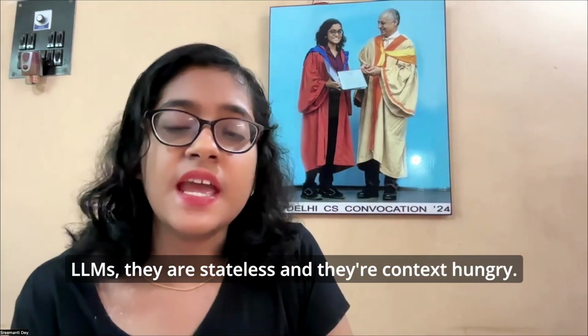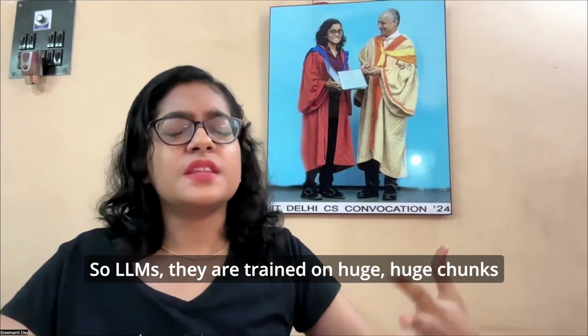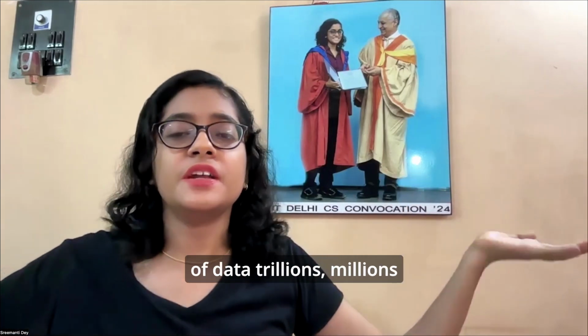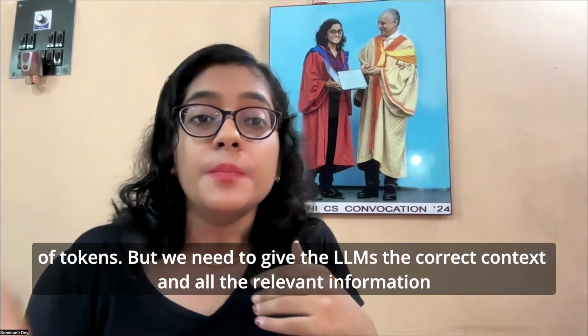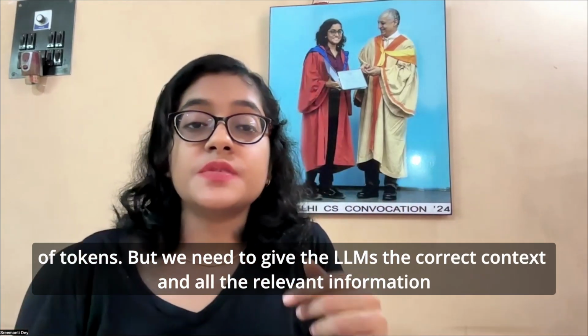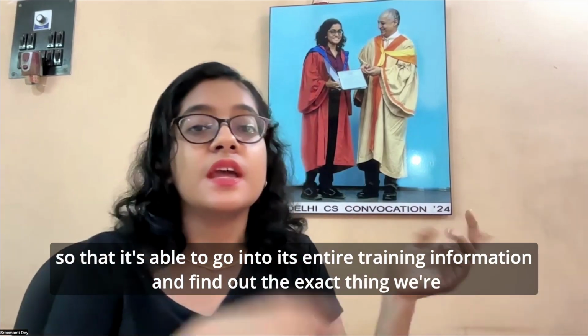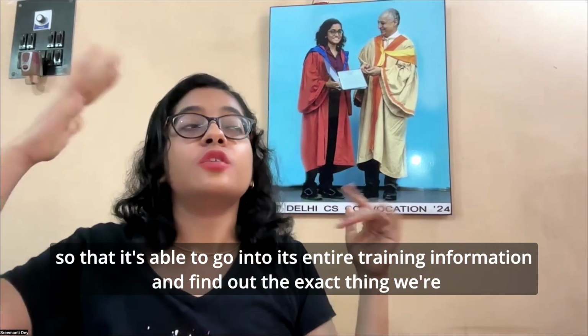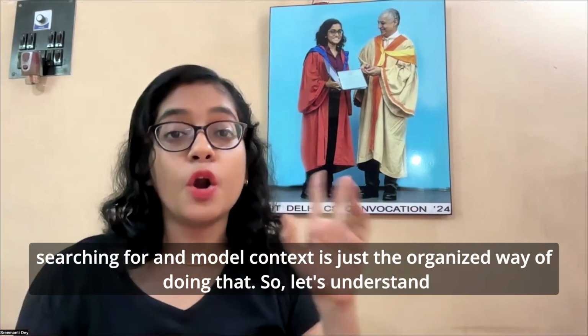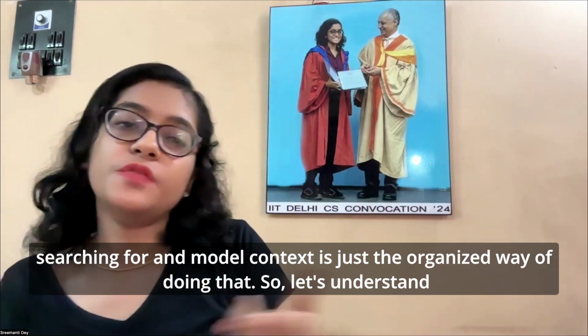LLMs are stateless and they're context hungry. LLMs have been trained on huge chunks of data, trillions, millions of tokens. But we need to give the LLMs the correct context and all the relevant information so that they're able to go into their entire training information and find out the exact thing we're searching for. And model context is just the organized way of doing that.